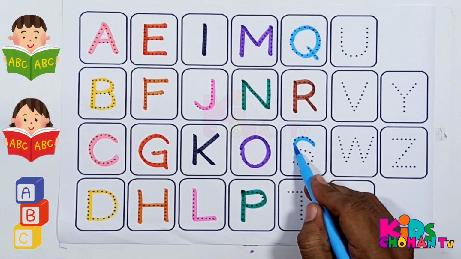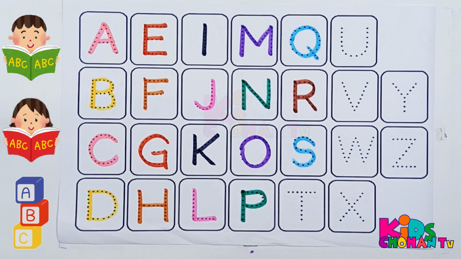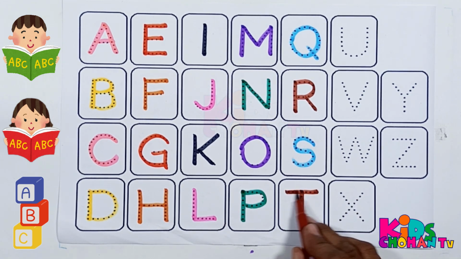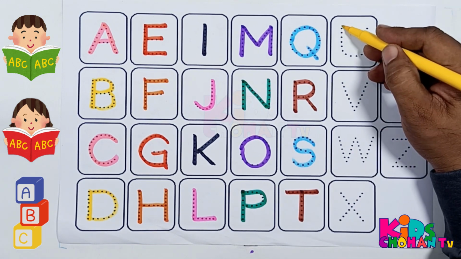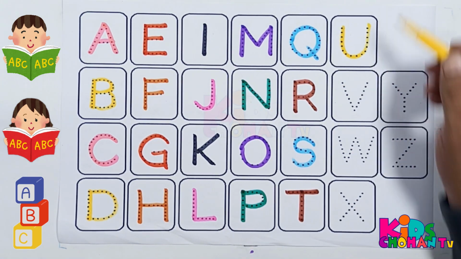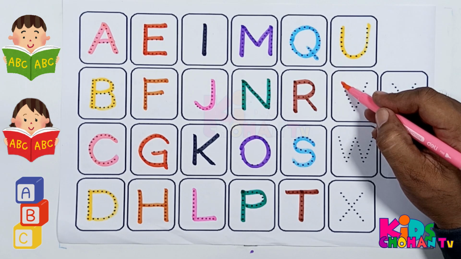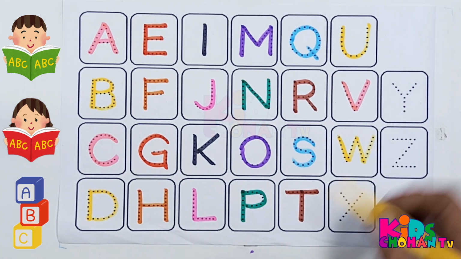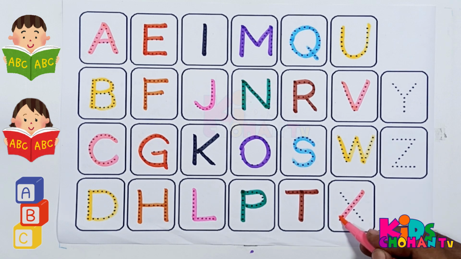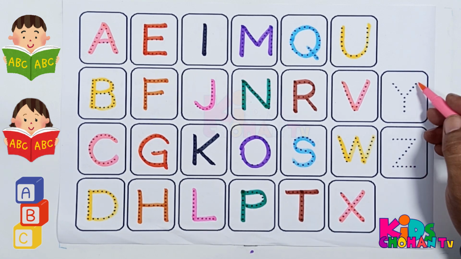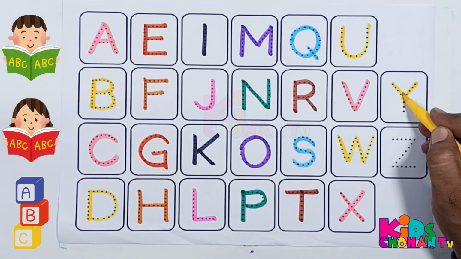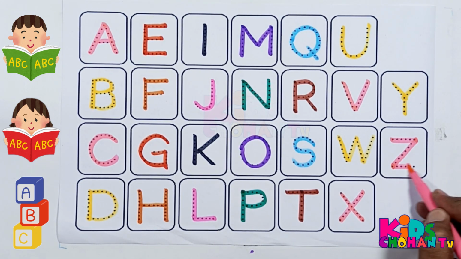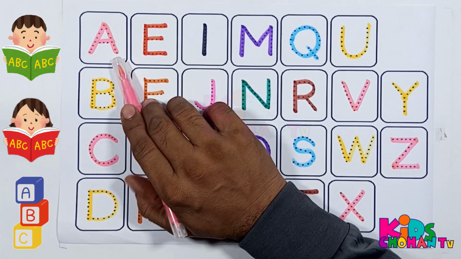Kids, this is letter S. Now we are tracing letter T. T, U, V, W, X, Y and Z. Kids, read again.